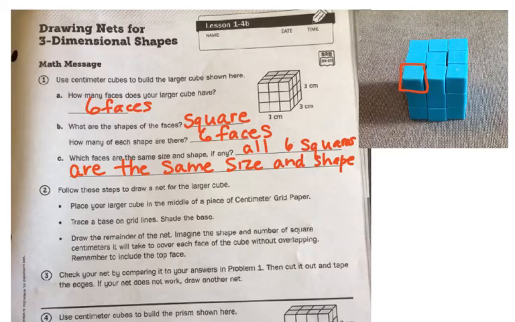So if I go back to my directions, it says draw the remainder of the net. Imagine the shape and number of square centimeters it will take to cover each face of the cube without overlapping. Remember to include the top face. So it says check your net by comparing it to your answers in problem 1, then cut it out and tape the edges. If you have it on graph paper and you want to cut it out and try it, go ahead and do so.